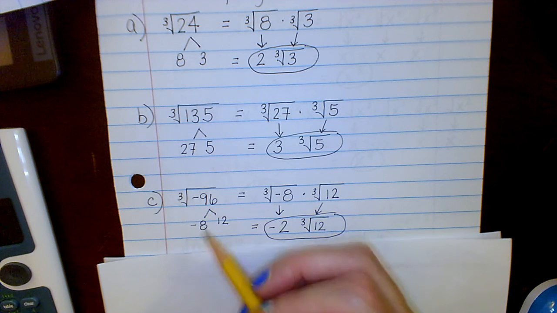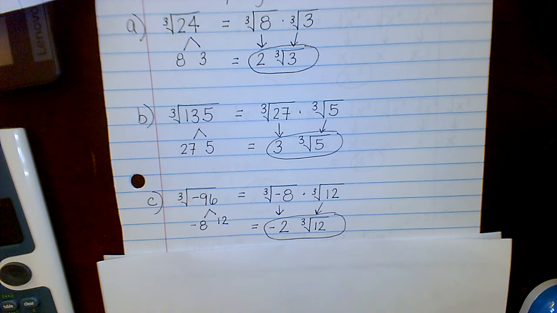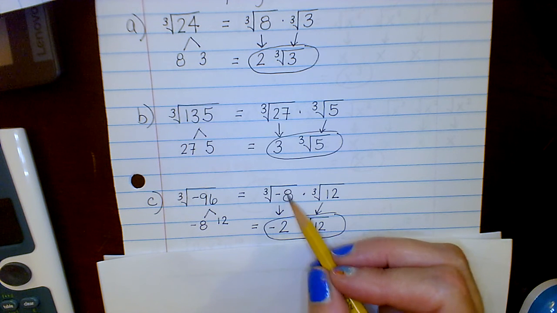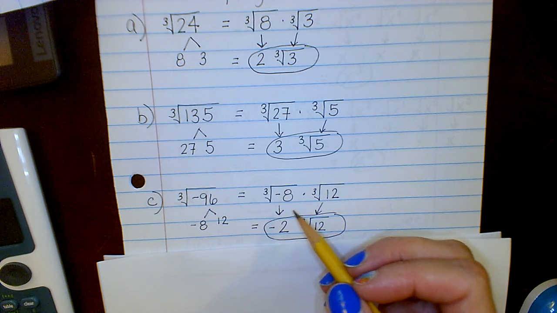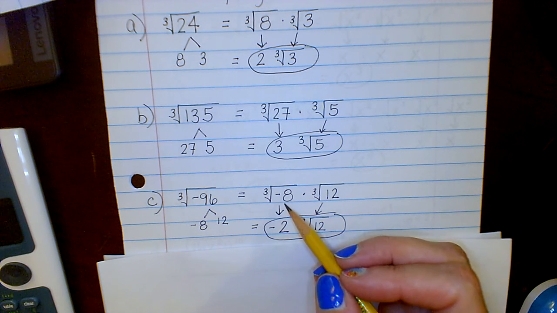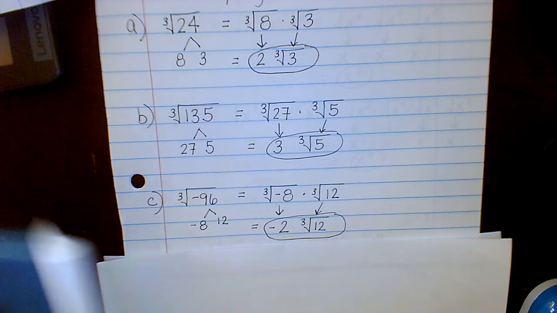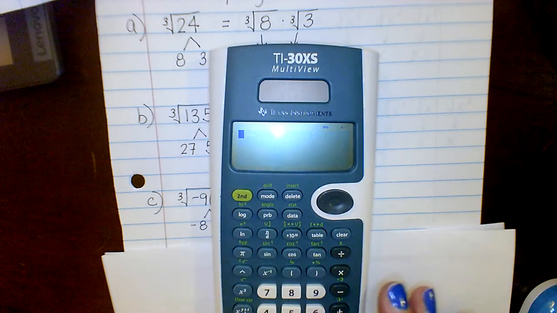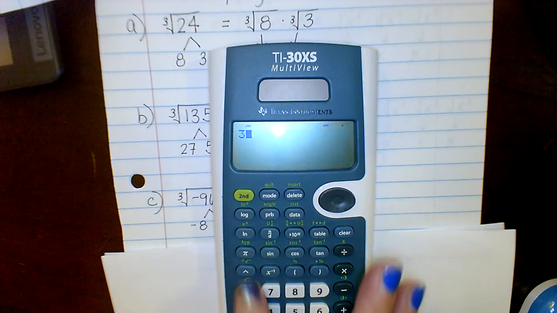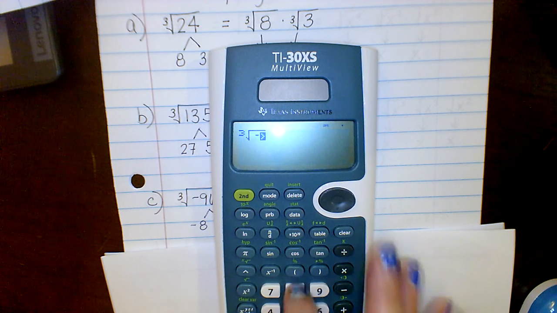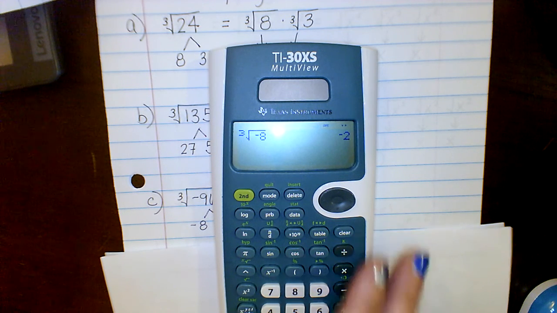Now, I put the negative on the 8 because I knew that I could take the cube root of that negative 8. Remember, I can't take the square root of a negative number, or I'm going to get an imaginary answer. But I can take the cube root. So just to refresh your memory here, we have to hit 3, and then the cube root, and it's in green above this little up arrow. And if we did the cube root of negative 8, we get negative 2.